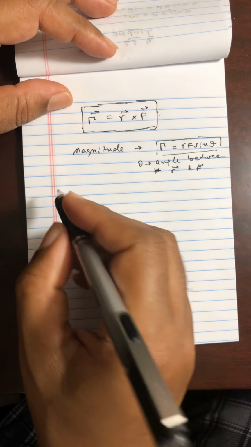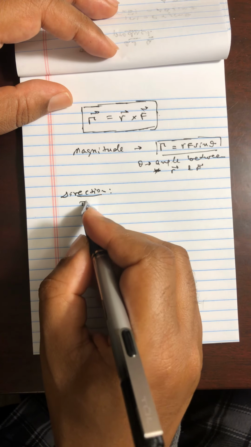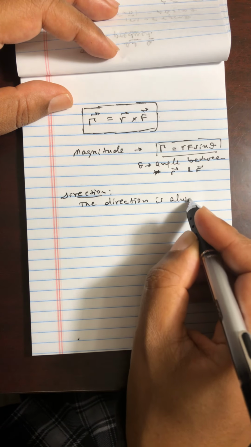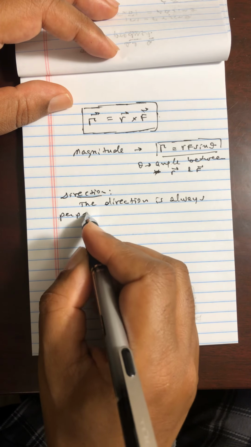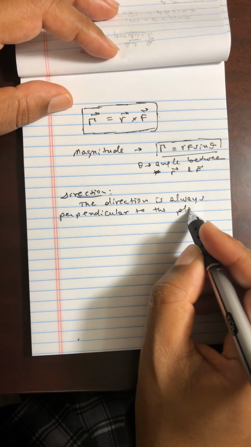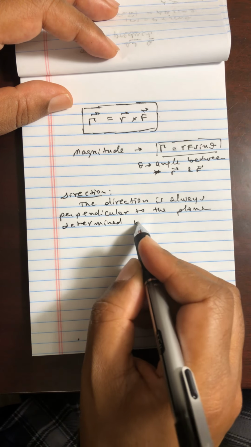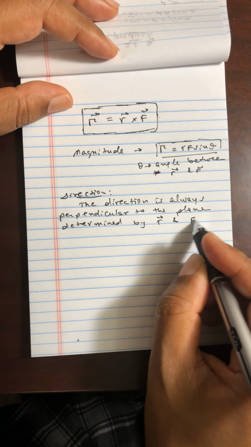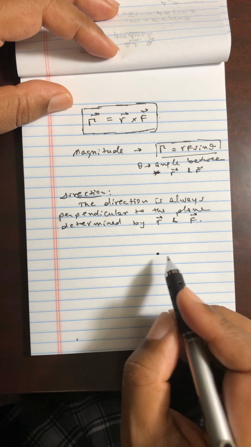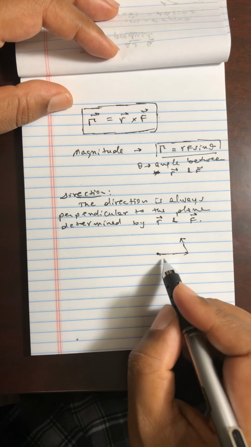So the direction is always perpendicular to the plane determined by R and F. For example, let's say we're trying to calculate the torque of this force about this point.